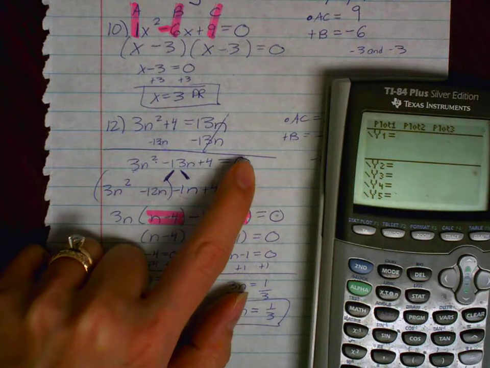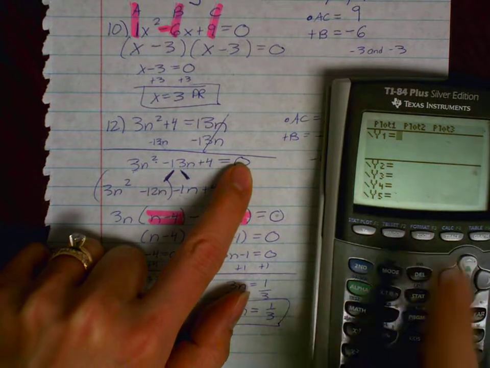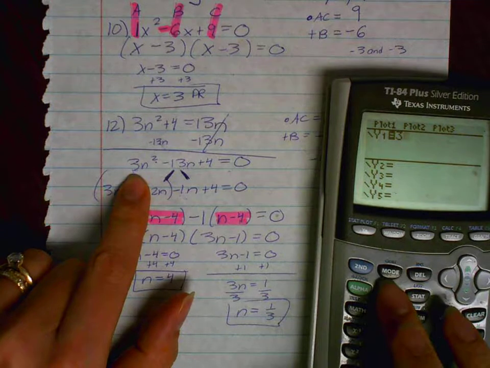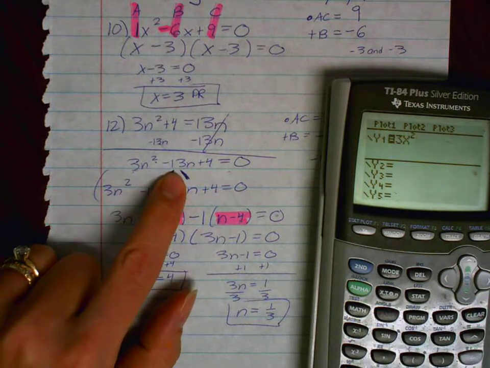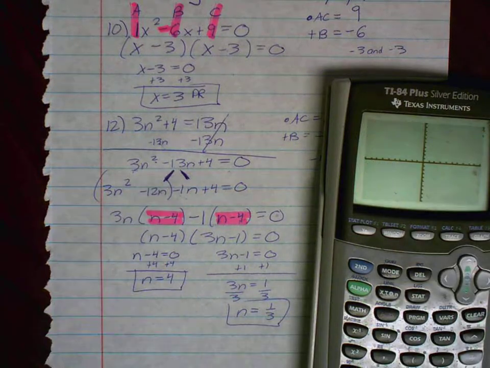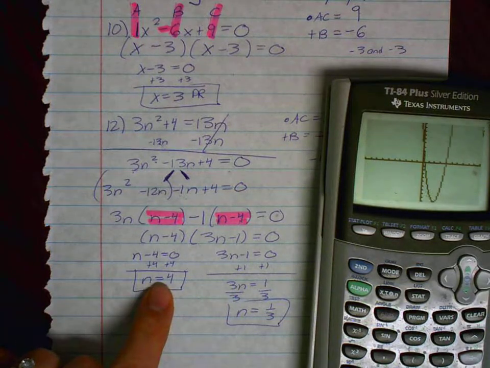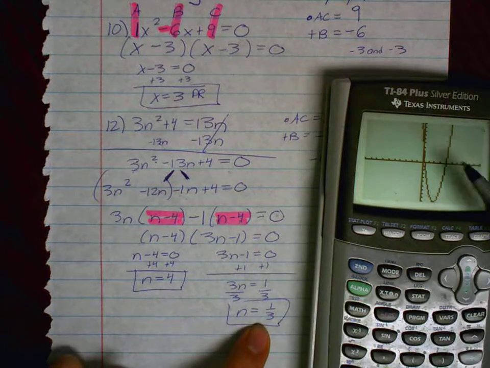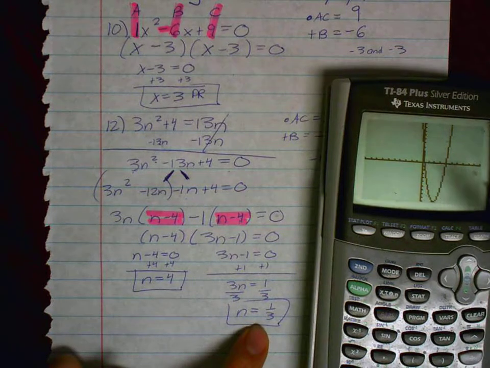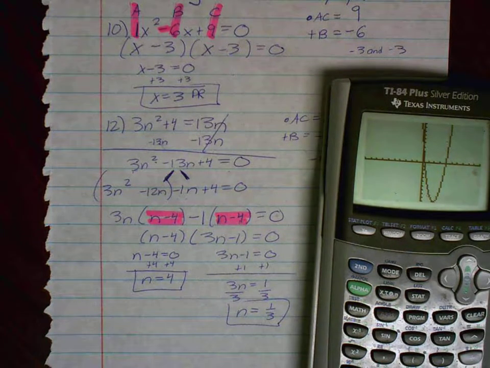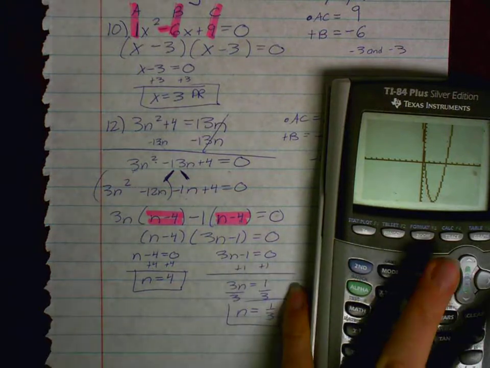So this right here, my y is 0. It can go in 3, and I always use x if it's a different variable. So 3x squared minus 13x plus 4, hit graph, and it should go through 4 and 1/3. And again, this is a quick check. I can easily see it goes through 4. I don't have a tick mark at 1/3, but I can see that it's in about the right spot. So I'm good. We're just doing a quick check. We're not solving by graphing.